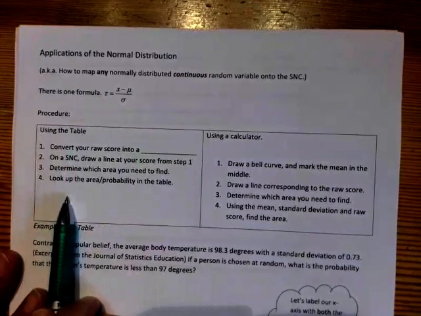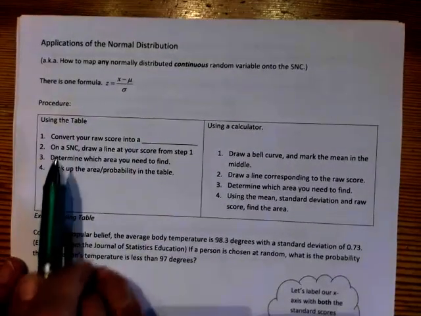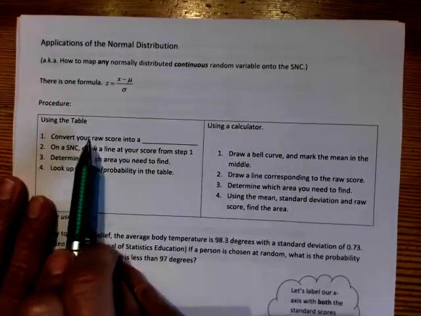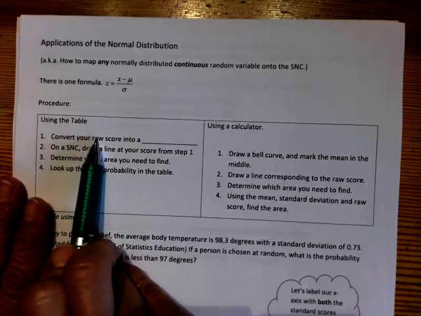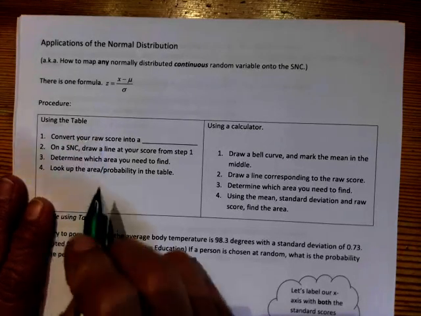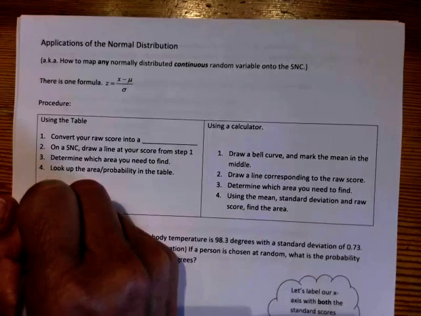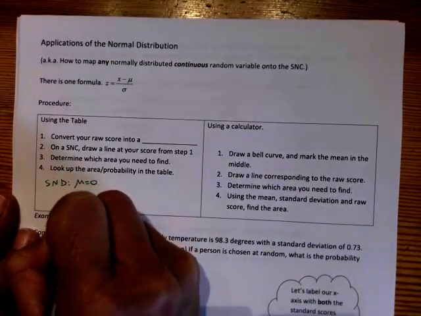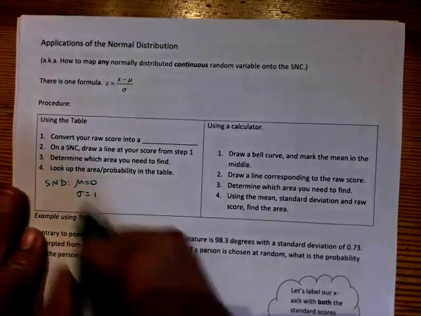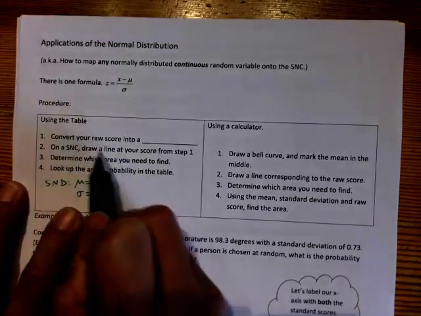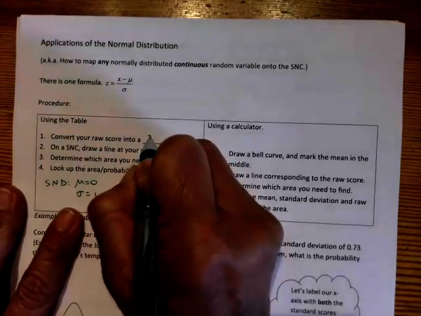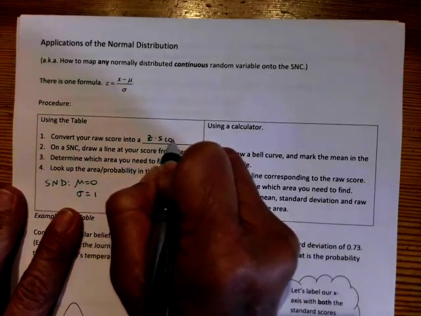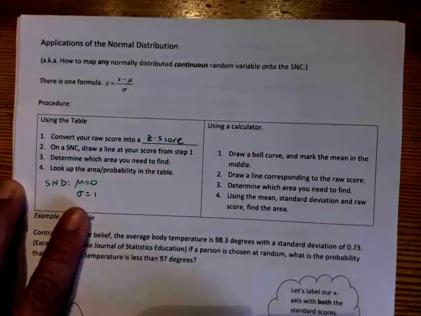We'll do it once using a table. The table is only for the standard normal distribution, right? In the standard normal distribution, mu is 0 and sigma is 1. So in order to use a table, we need to convert our raw score into a z-score, and we'll use the formula above.